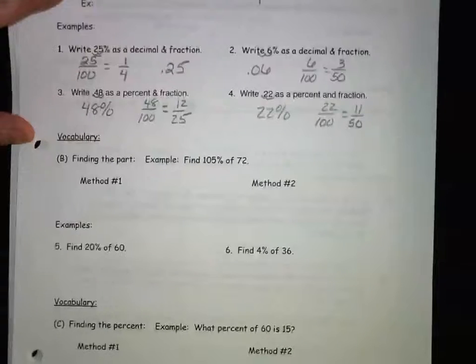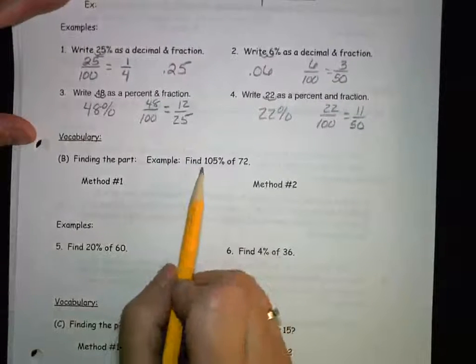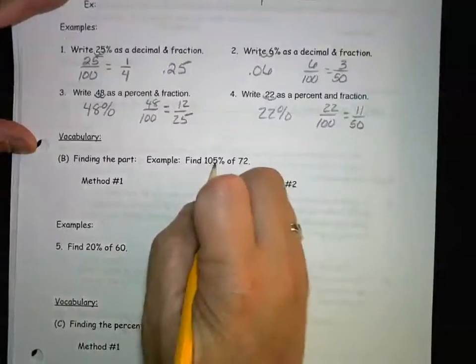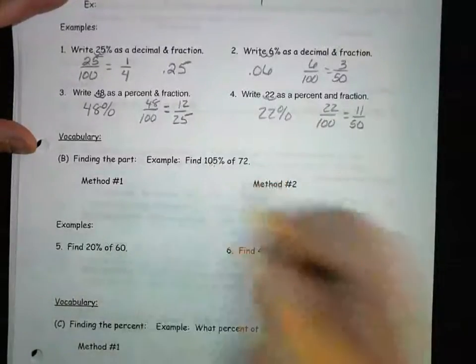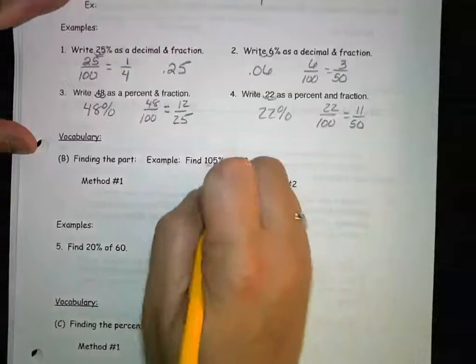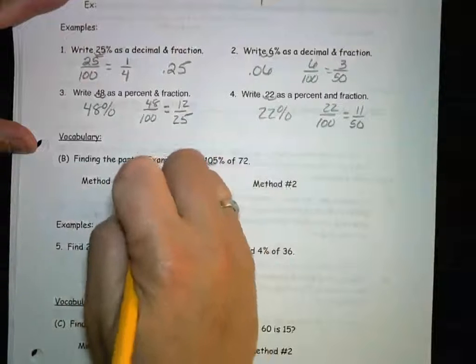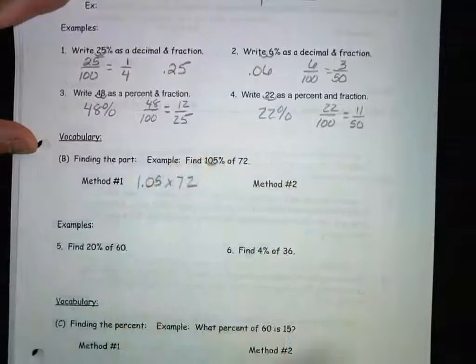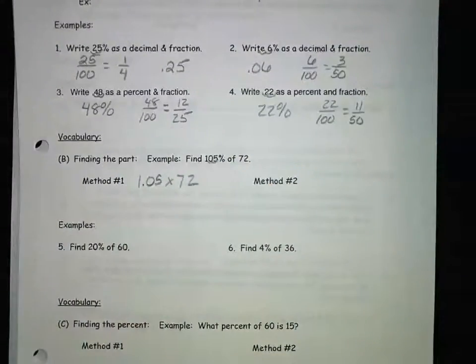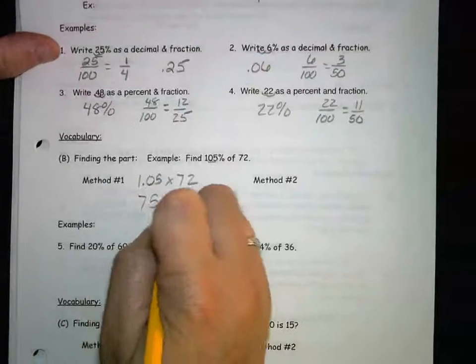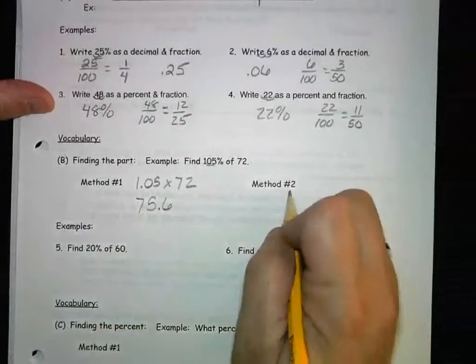And now we have some story problems. Find 105% of 72. What we're going to do is translate from the English sentence to a mathematical sentence. So that will be 1.05, of means times, 72. And you can grab your calculator. 1.05 times 72, and that is 75.6.